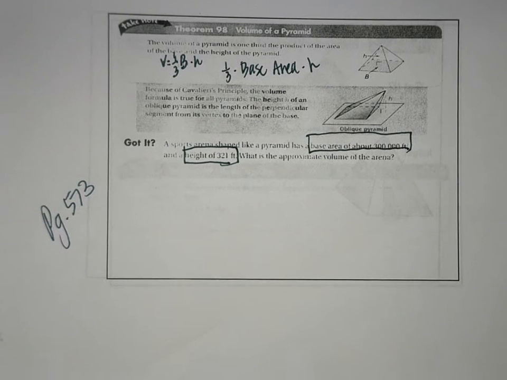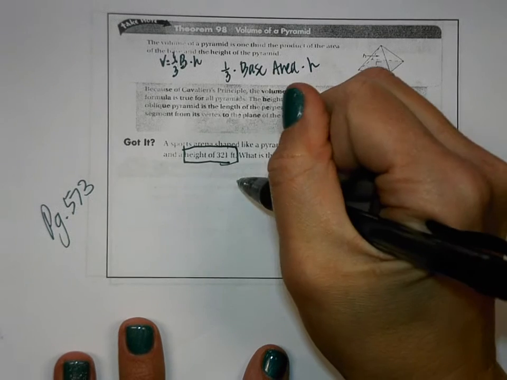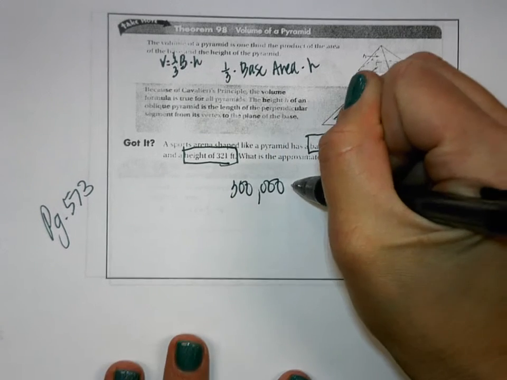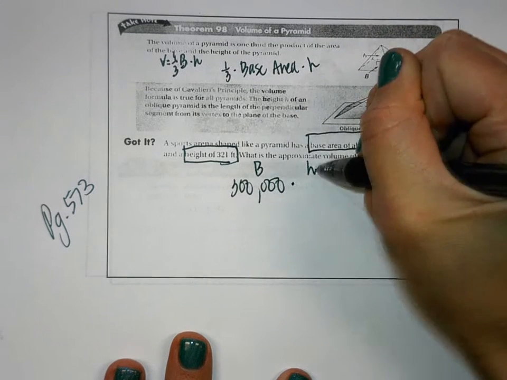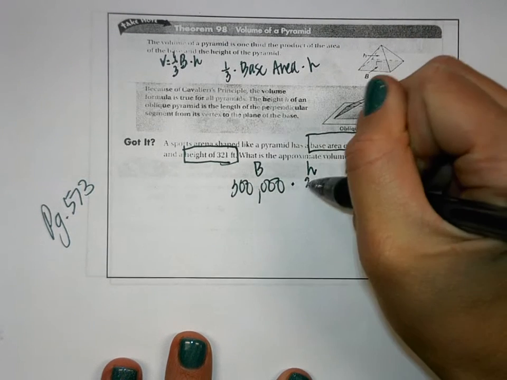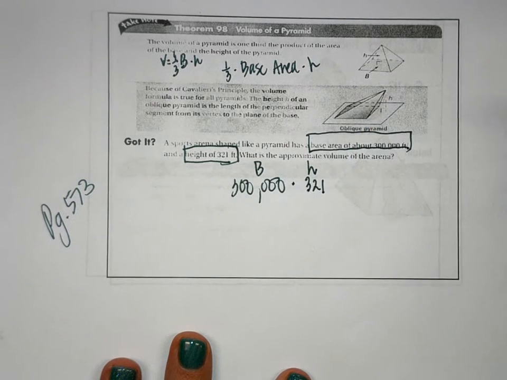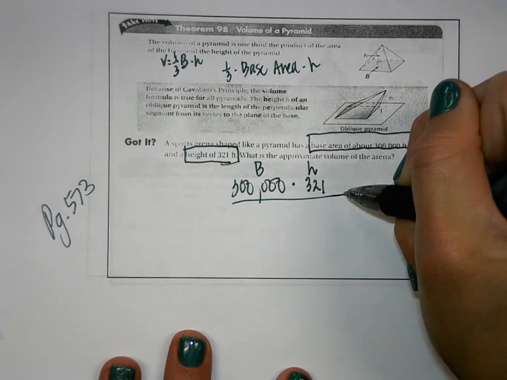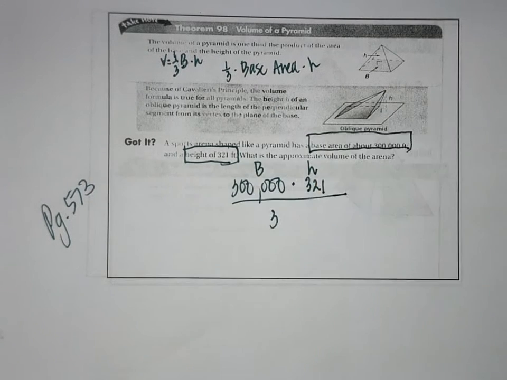So what am I going to end up doing? Multiplying and dividing it. Good. We're going to take 300,000, because that's my base area, right? So that's my big B, times my height, which is 321. And then what do we divide by if it is a pyramid? 3.